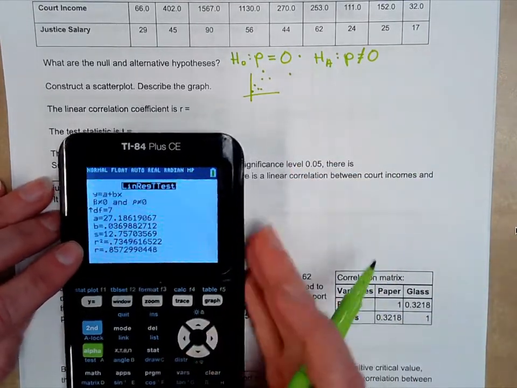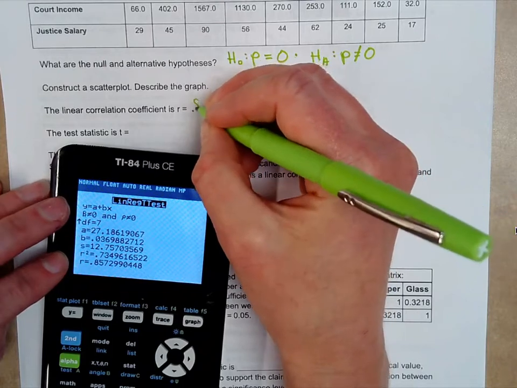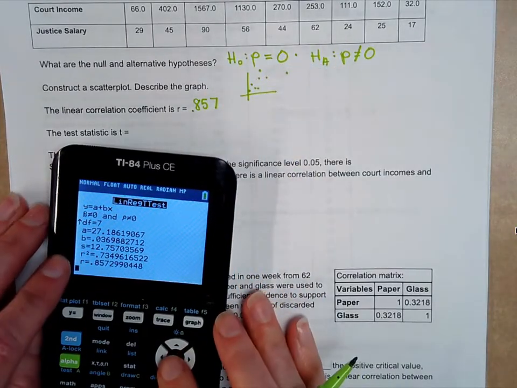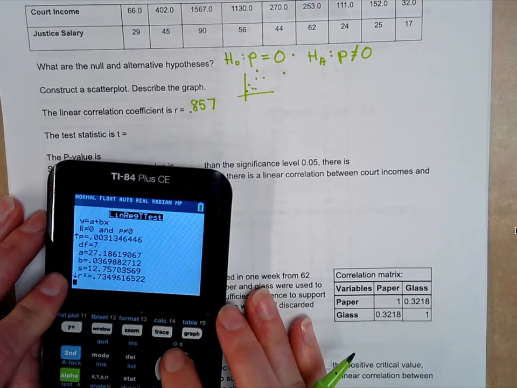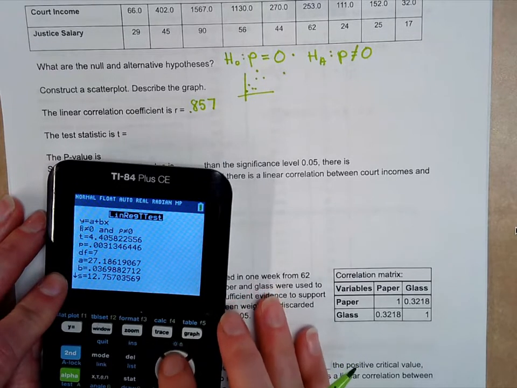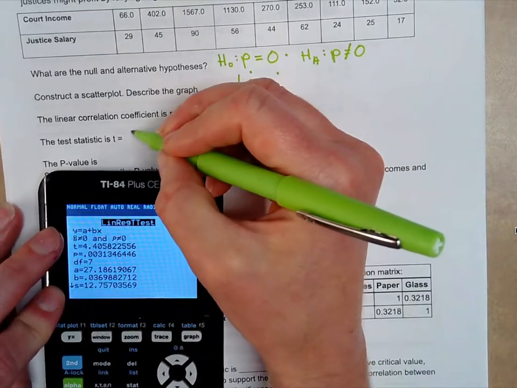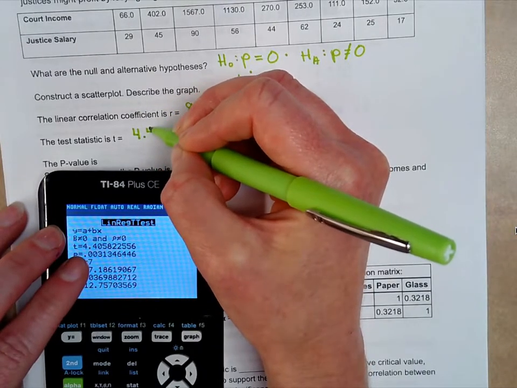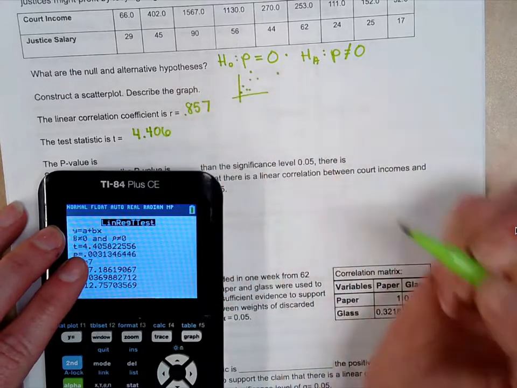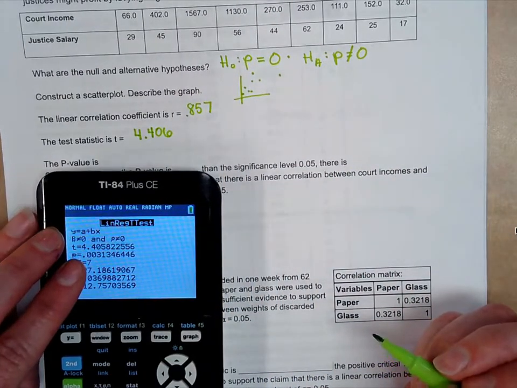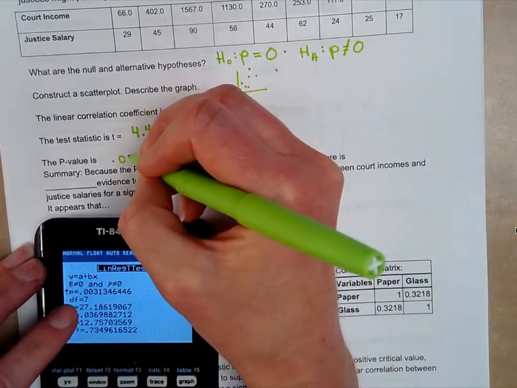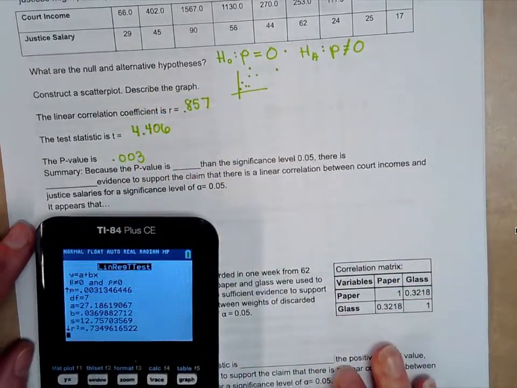So R is 0.857 to 3 decimal places. Test statistic T is 4.406. What is the P? 0.003.